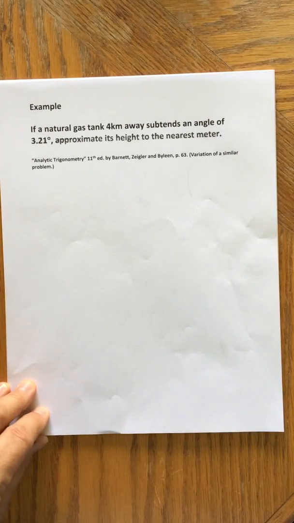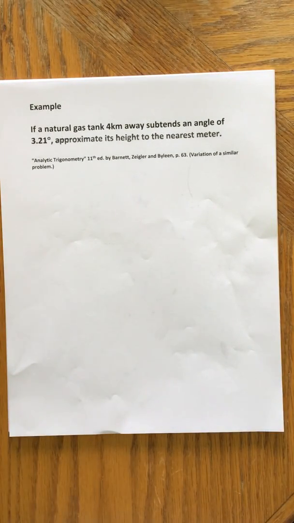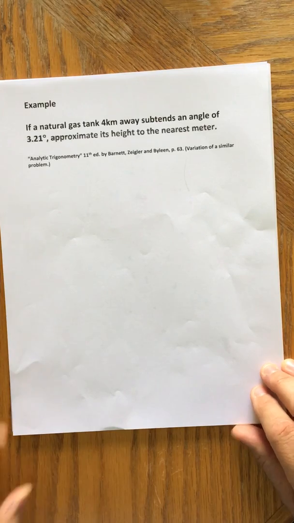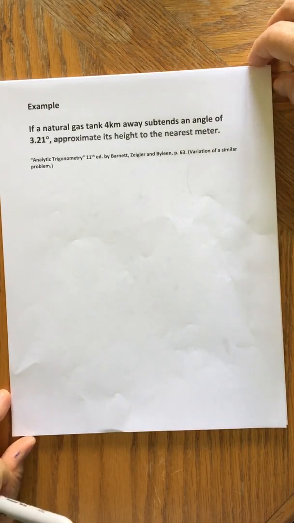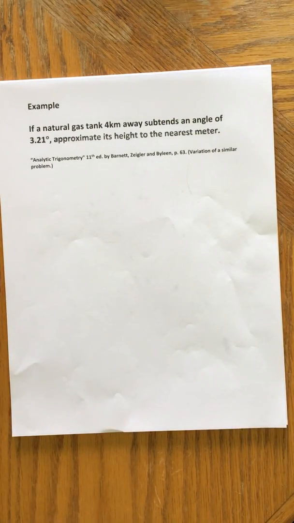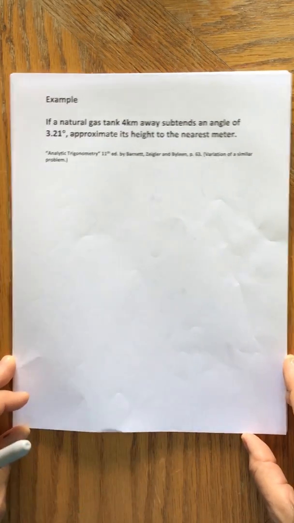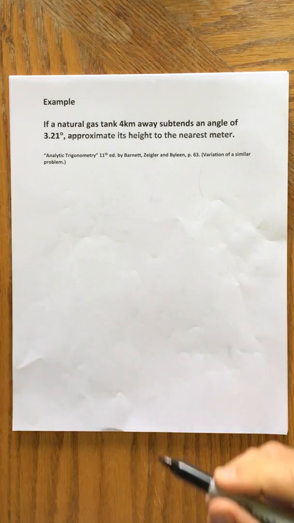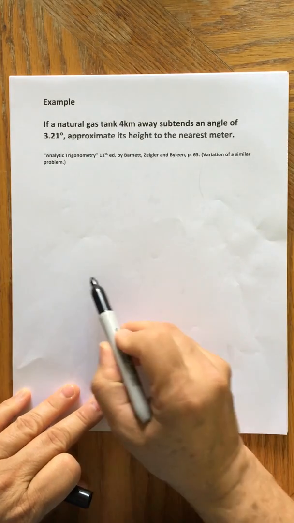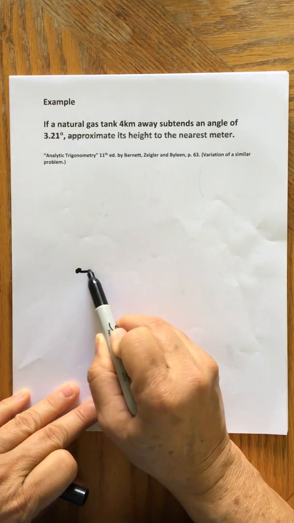All right, so let's say, suppose a natural gas tank 4 kilometers away subtends an angle of 3.21 degrees. We want to approximate the height of that tank to the nearest meter. Let's get this straight. Let's say you're here, and we'll take it from the ground.